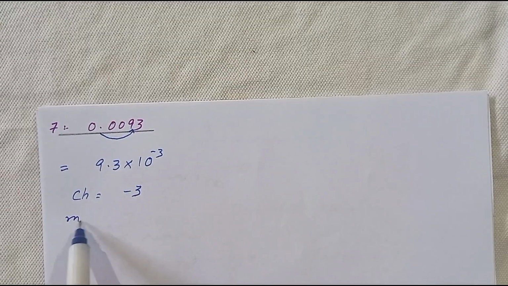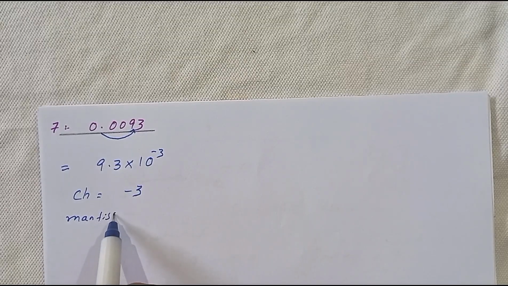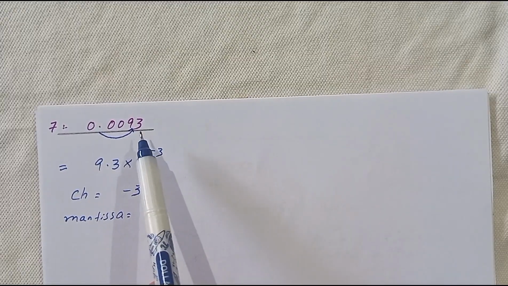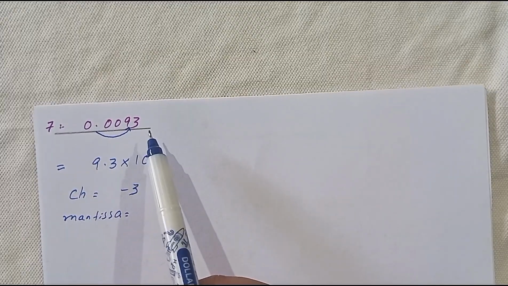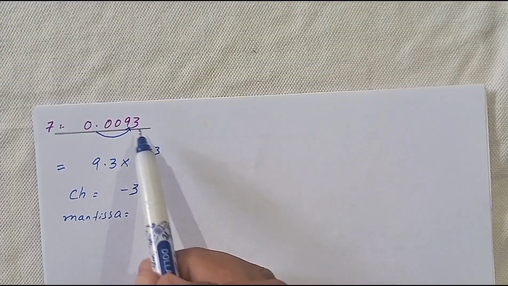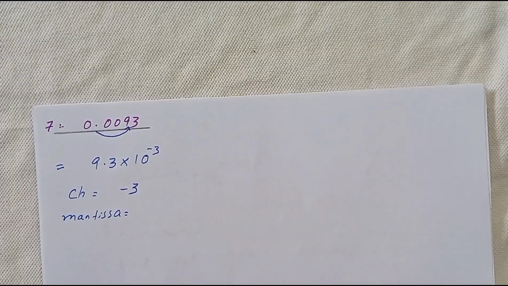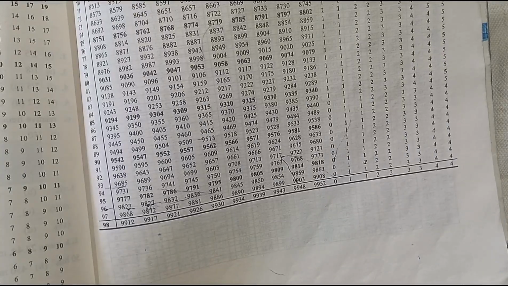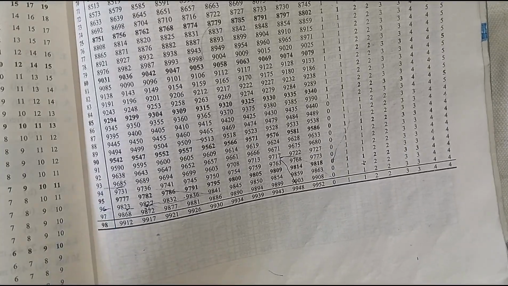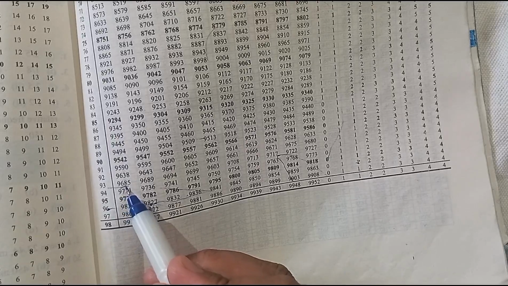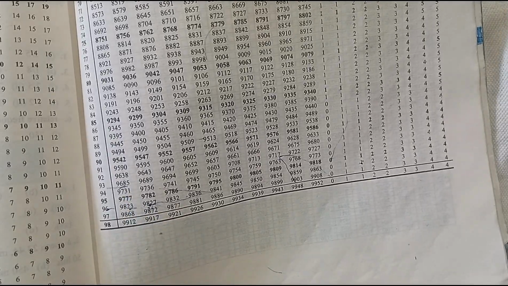And the mantissa. For the mantissa we have to look in the table at 93, as after 93 there are no digits, so we can look in the table at 93 in 0 and add the value of 0. So here in the log table the value of 93 in 0 is 9685, which is the mantissa.